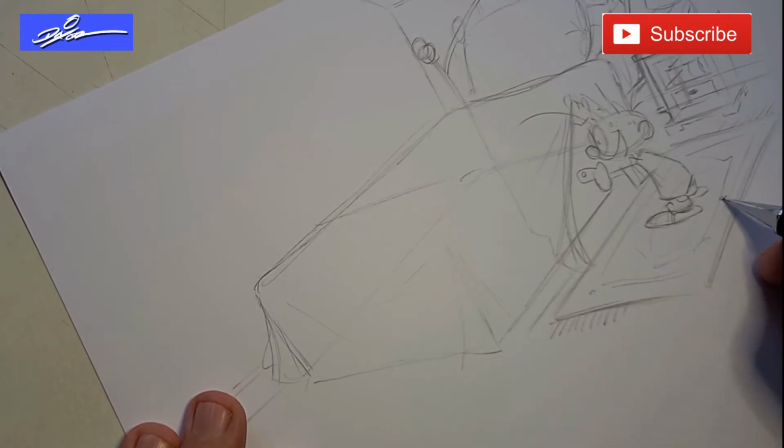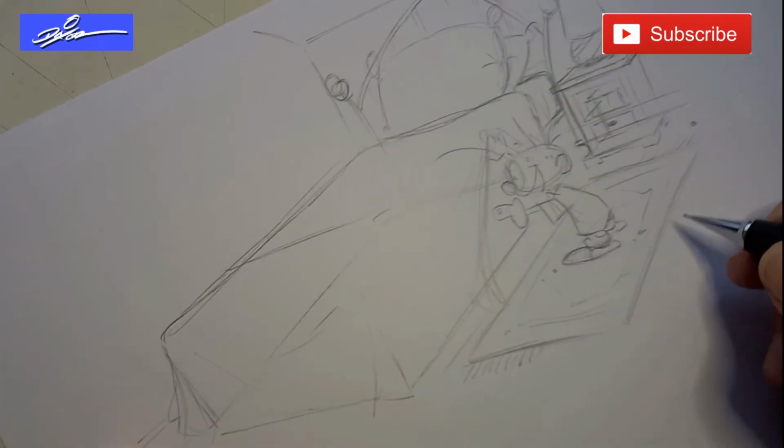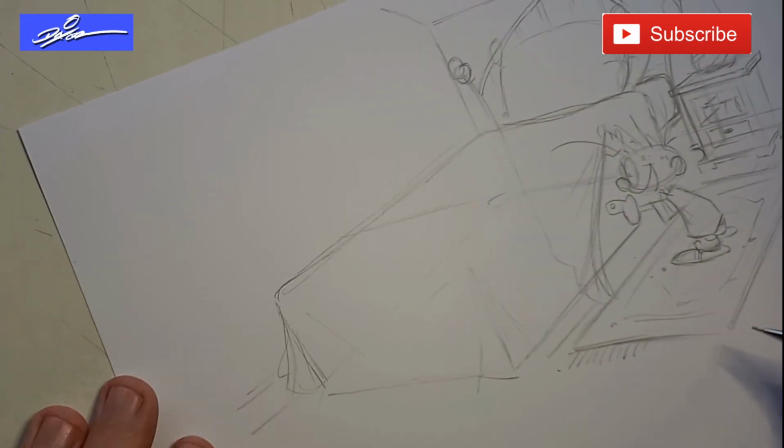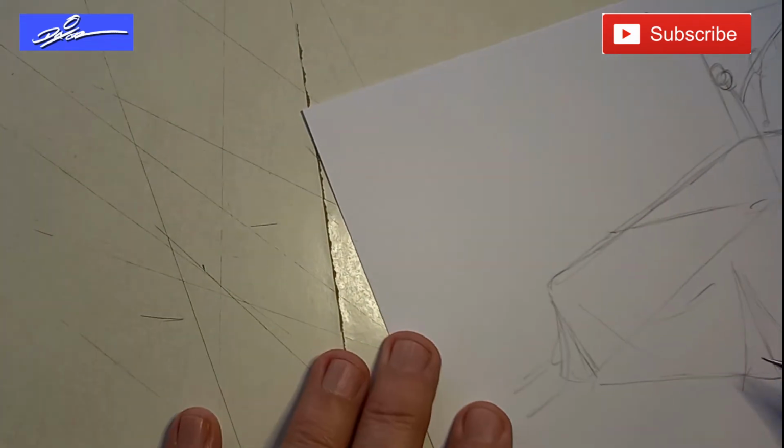I do this as well. Now, this is me. I've not seen other cartoonists do this. I just do little dust specks. I just like it. Sue me.